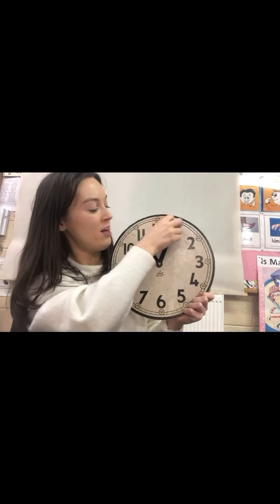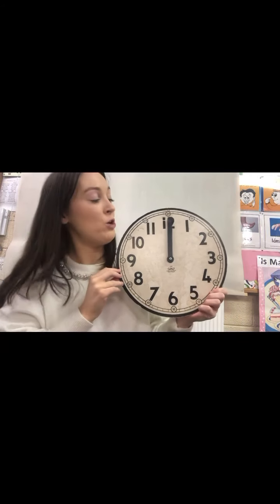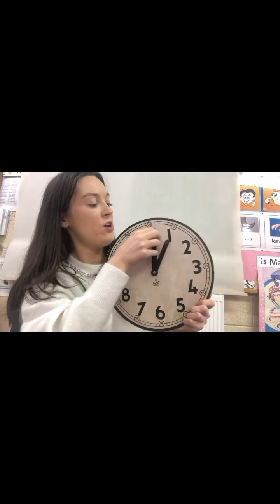Excellent. Now one last time, all the way around and back to 12. And now our hour hand also points to 12. So what time do you think it is now? That's right, it's 12 o'clock. And once we reach 12 o'clock, it starts all the way over again. So we move from 12 o'clock back to 1 o'clock. Okay, senior infants?